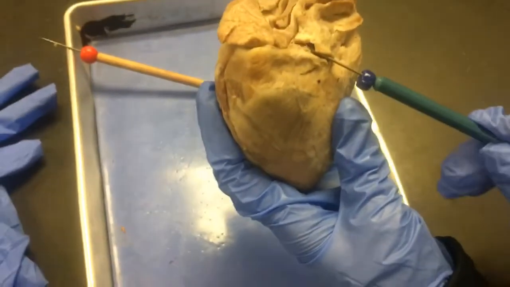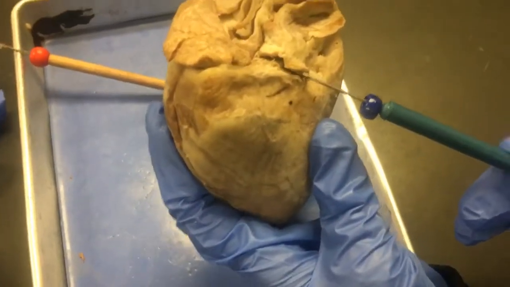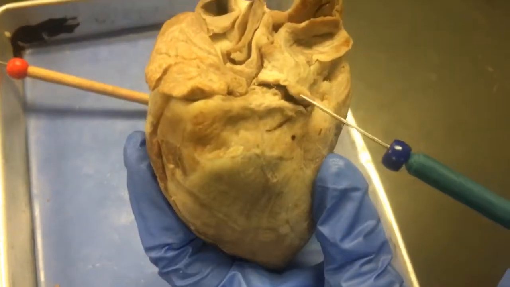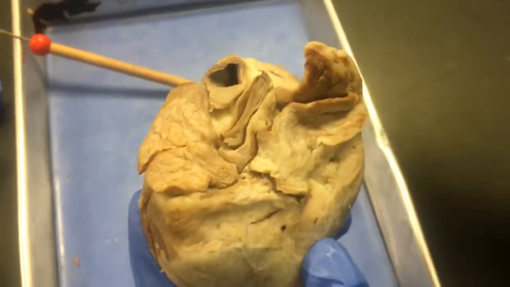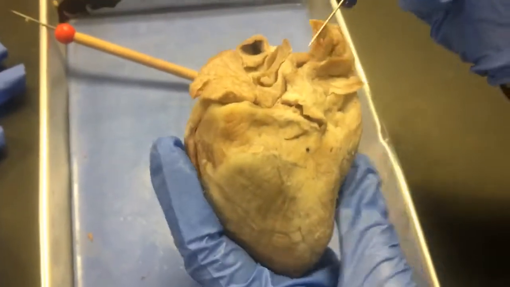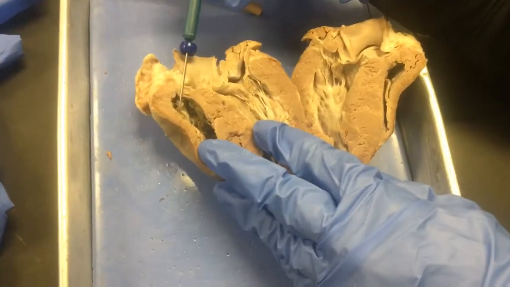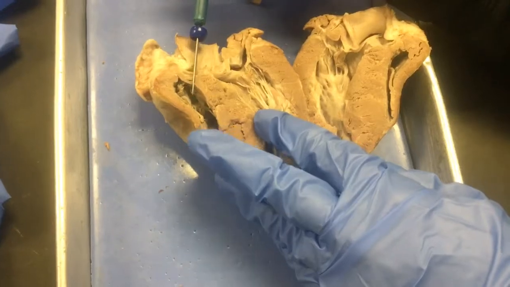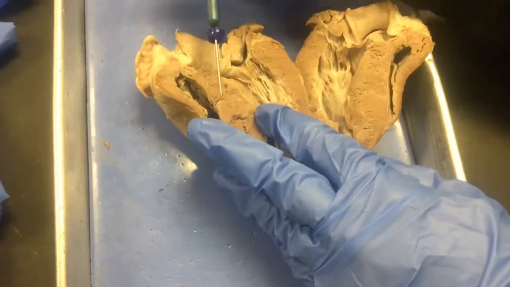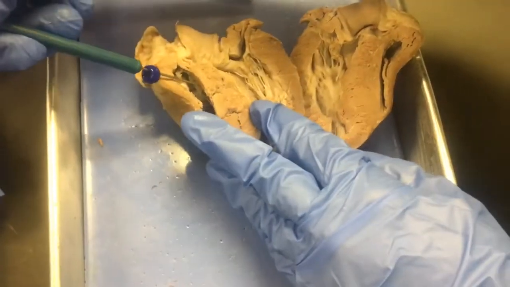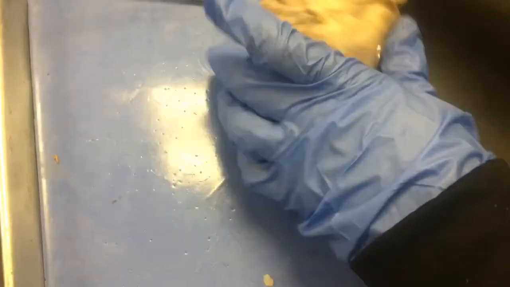So we start off with deoxygenated blood. So that leads to first the inferior vena cava, then to the superior vena cava, then to the right atrium, then to the tricuspid valve, then to the right ventricle, then the pulmonary valve, which leads to the trunk, then to the arteries.